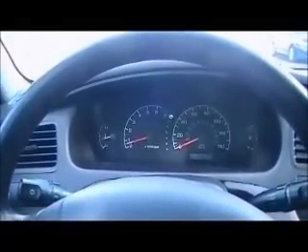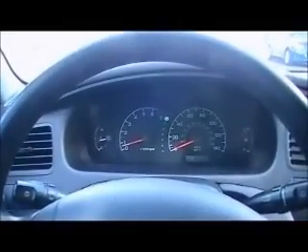When you make a routine stop coming up to a red light or traffic or whatever, you always want to check your rear view or side view mirrors. You want to see who is behind your vehicle, and you also want to make sure that they're stopping along with you. When you press your foot on the brake, your back brake lights should light up.